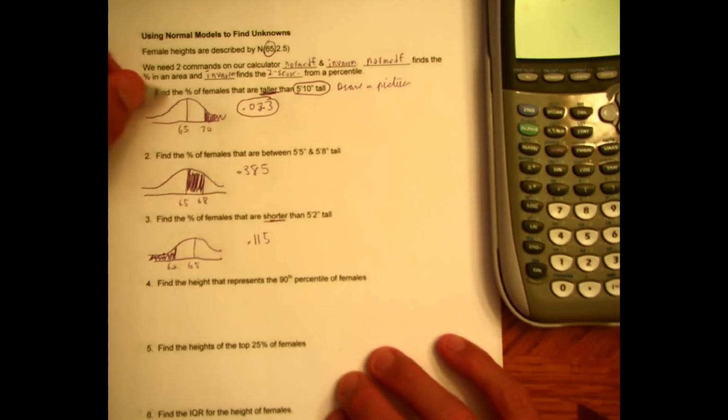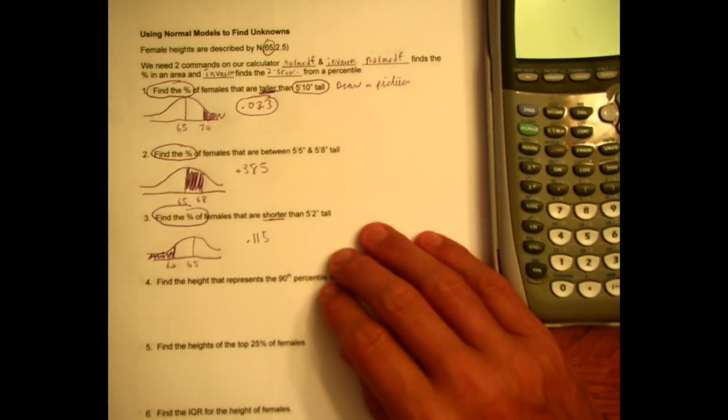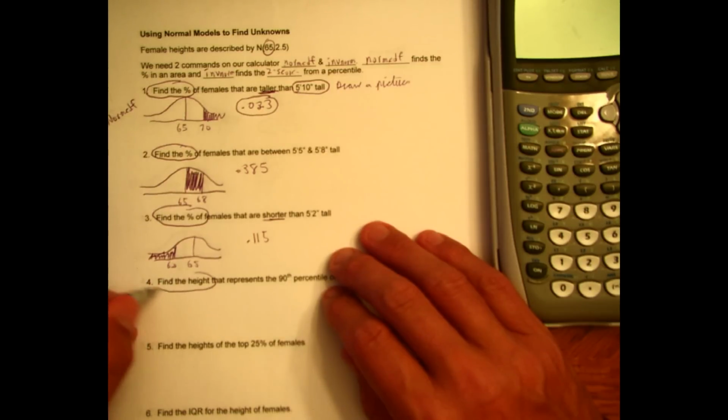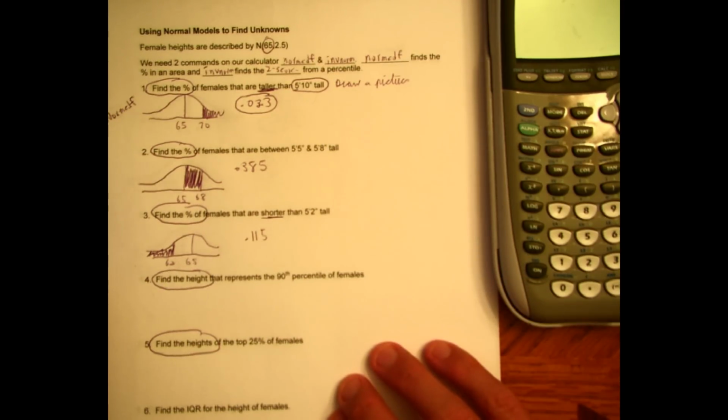Now, did you notice that all of these started with find the percent of, find the percent of, find the percent of? In all those cases where you're finding a percent, you're going to use norm CDF. When you're finding something that is specific, not a percent, you're going to use inverse norm.